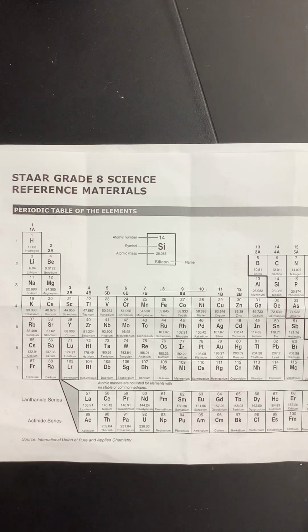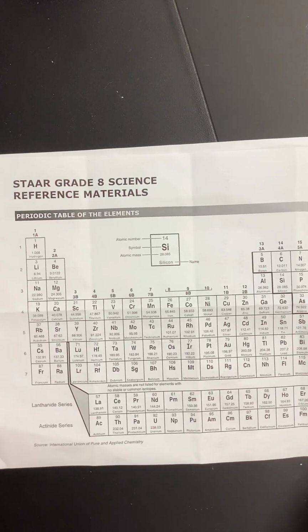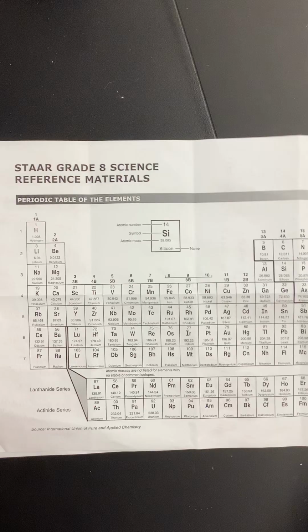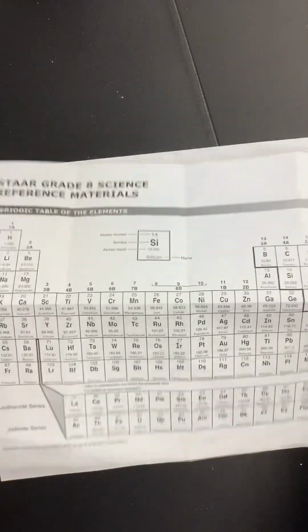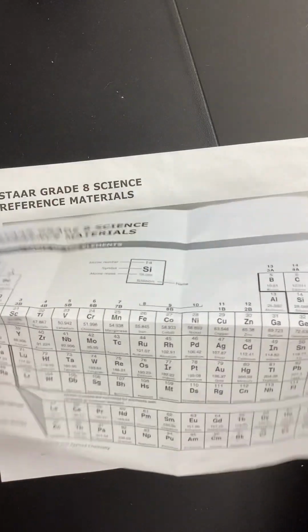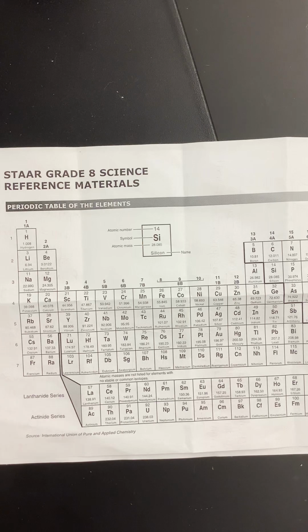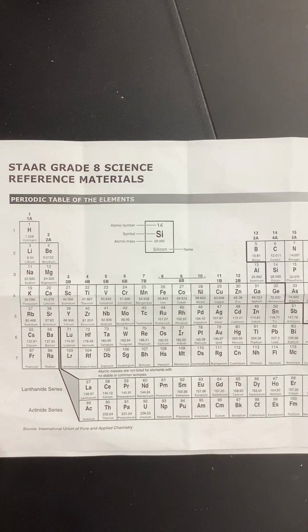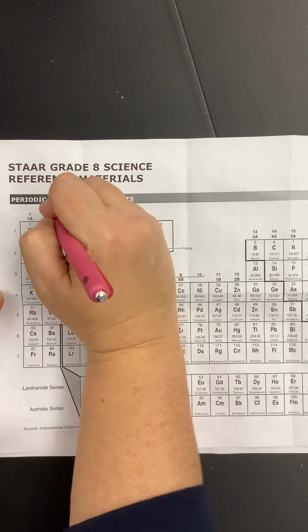And this is a good strategy to use for any class, any test. But all I did was I folded my periodic table in half and half again. What you're going to be doing is putting anything that you can remember on your periodic table side. So let's start with, first of all, the groups of metals.